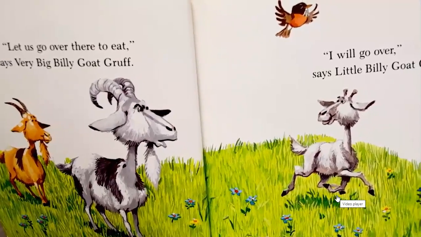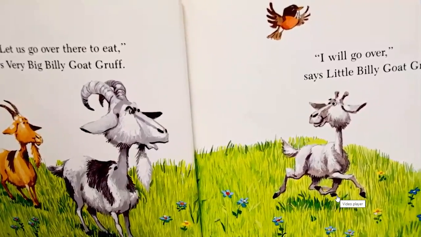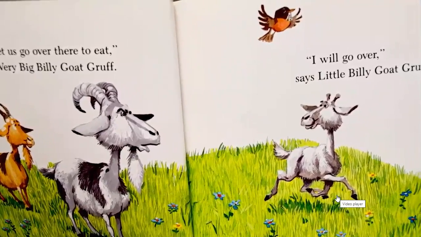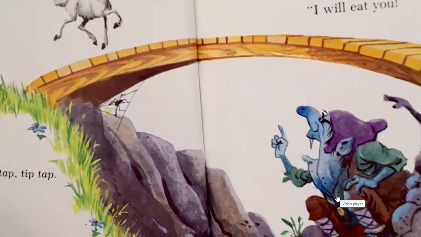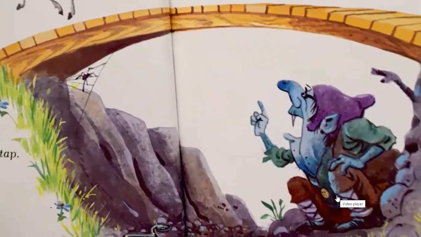Let's go over there and eat, says Very Big Billy Goat Gruff. I will go over, says little Billy Goat Gruff. Tip tap, tip tap, tip tap. Who is that over me, says the troll. I will eat you.